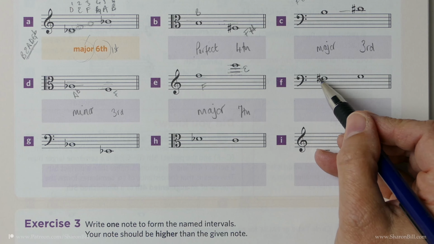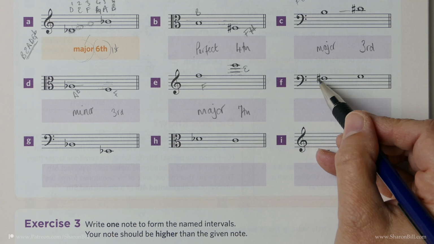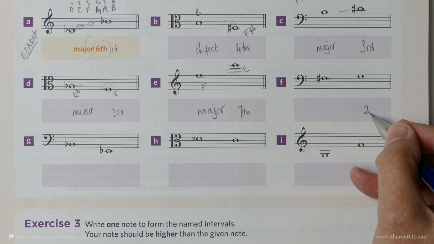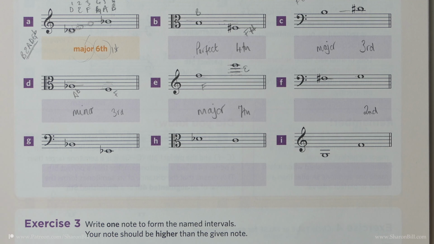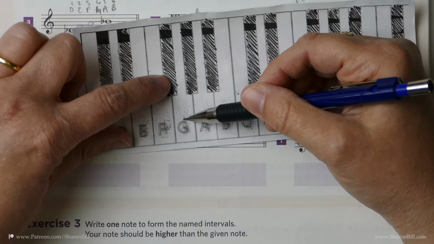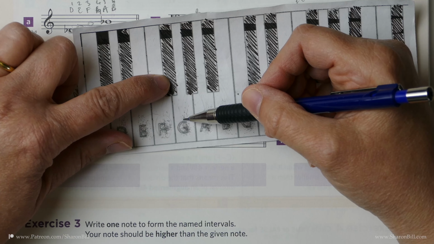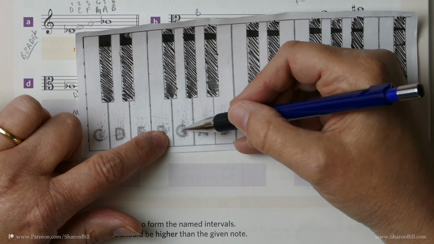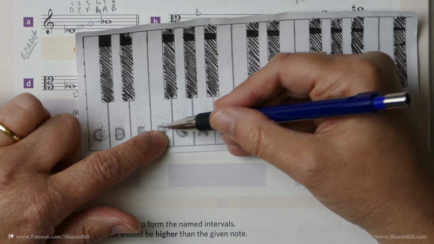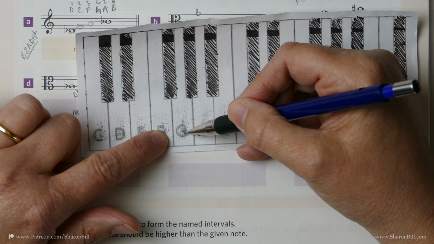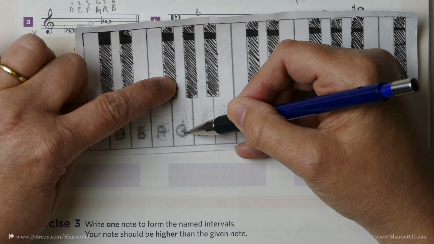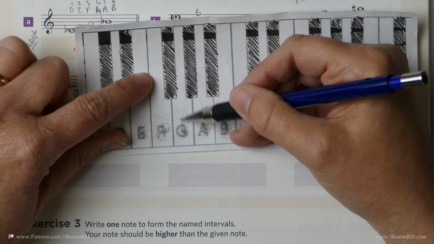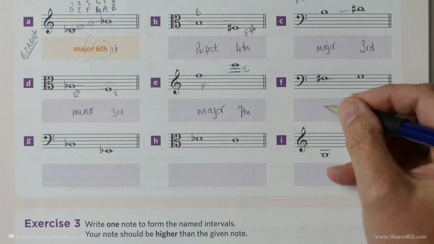Now here we have an F sharp to a G, so it's an F something to a G something. It's a second. Now we know that F sharp to G is a semitone, so we know that it's a minor second, but if we think about that a little further, we know that F to G in the major scale is a full tone, and then if we raise it to F sharp, we've made the interval smaller by bringing the bottom note up. That's given us our minor second.